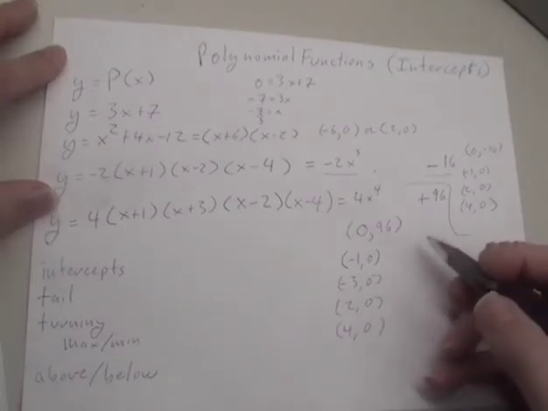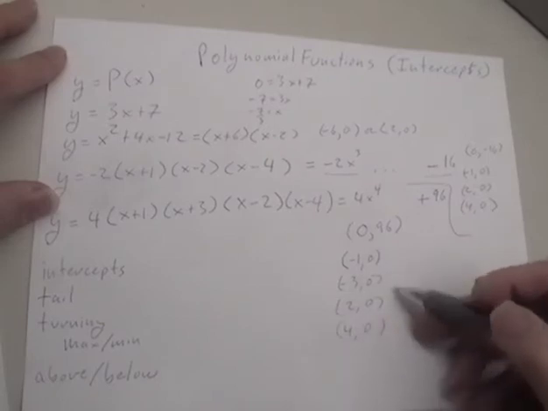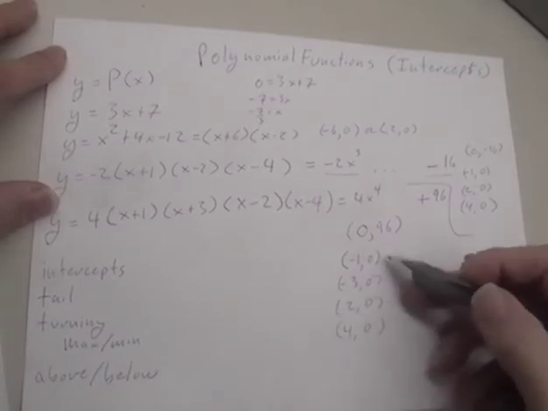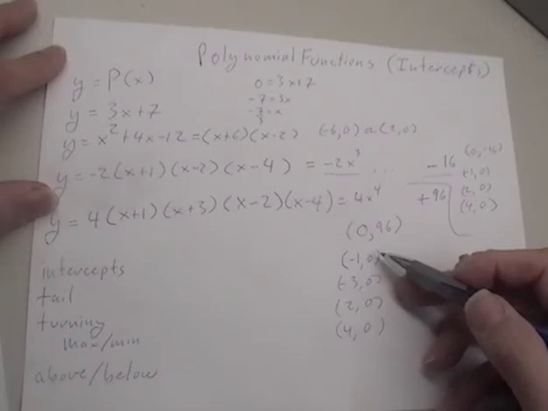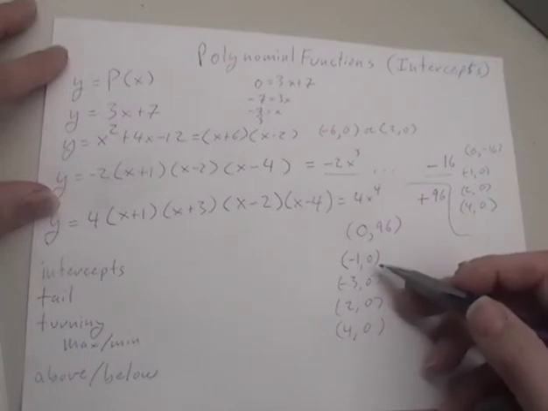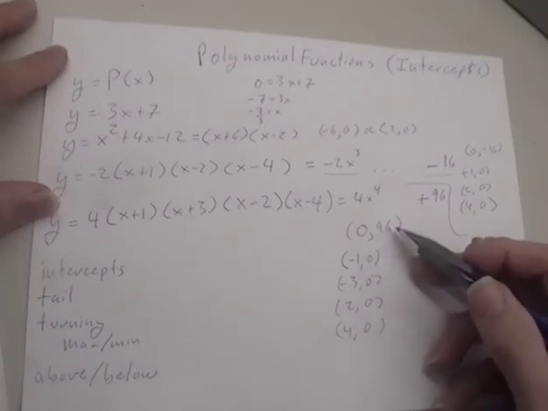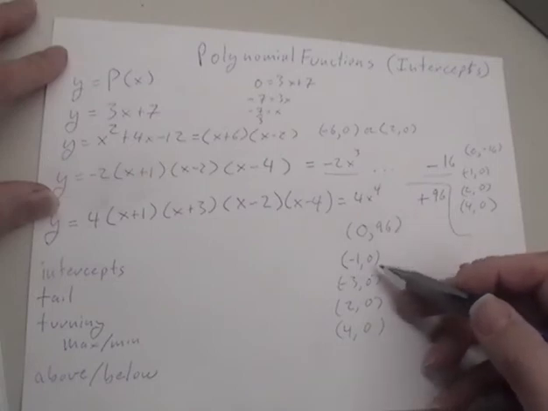You will have as many roots, as many zeros as the highest order at most. Sometimes you have fewer. We'll get into that later. You will also have a y-intercept, though it's possible for it to be both a y-intercept and the x-intercept. That happens when it goes through the origin, which is the intersection of the x and the y axes.